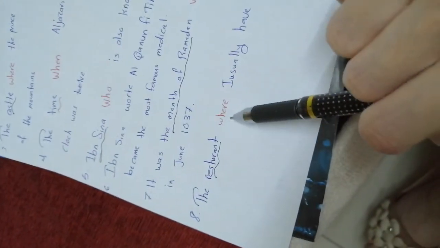Number 8. The restaurant where I usually have dinner is nice. المطعم اللي دائما بتعشى فيه هو جميل. Restaurant place عشان هيك استخدمنا where.